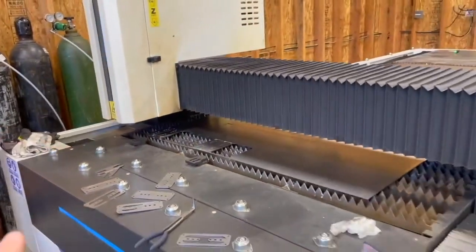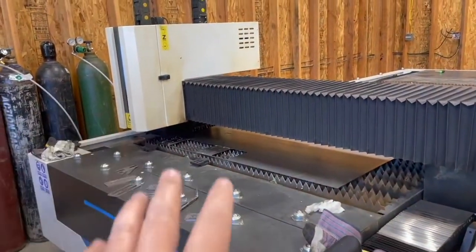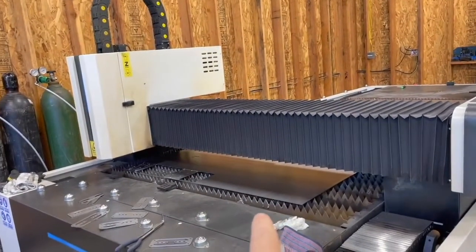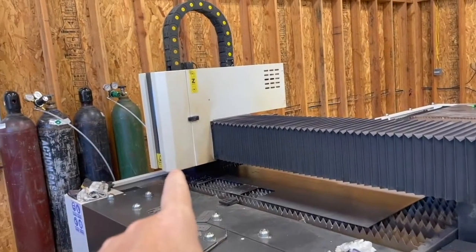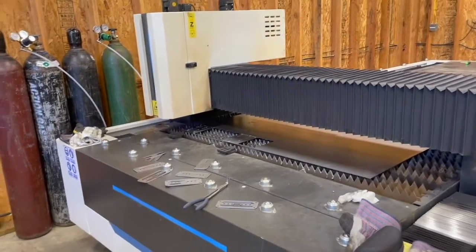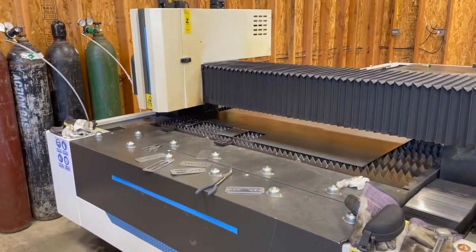And we've also added a larger nozzle. We're running 250 PSI of nitrogen. We've got 14 gauge cold rolled, and we now have a 2.5 millimeter nozzle in there. So we're gonna pick back up and go from there.